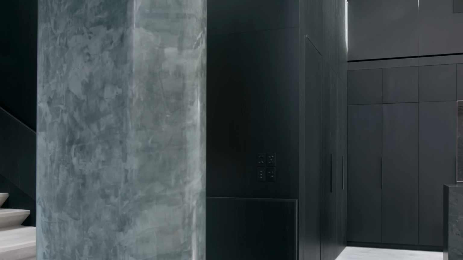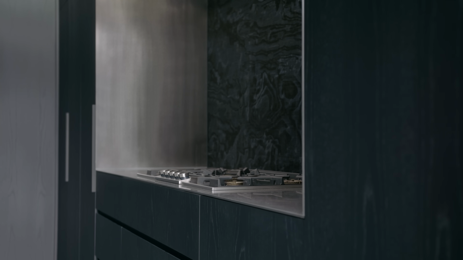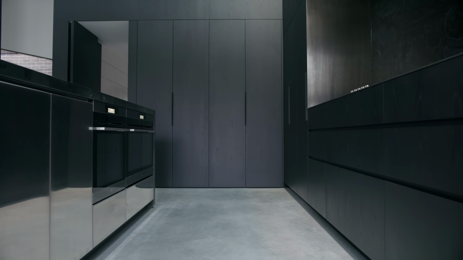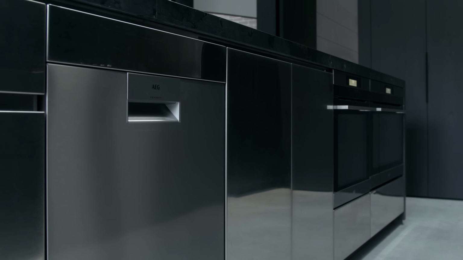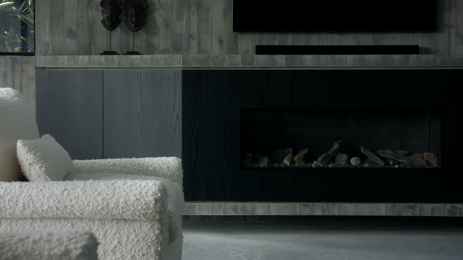The materials in this home are quite typical and standard. We haven't really introduced anything that is out of the norm, but what we have done is we've treated each material, both in construction and finish, in, I believe, quite a special, unique way, so it's no longer recognizable or seen in its typical form.